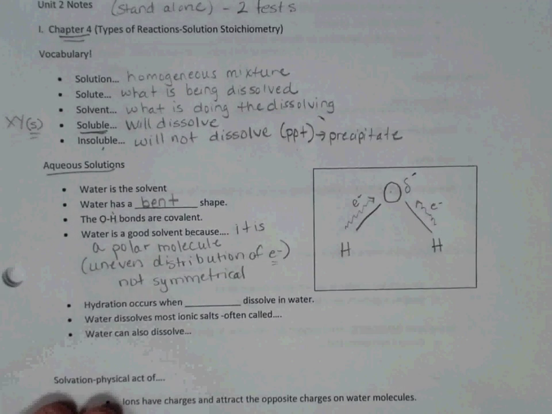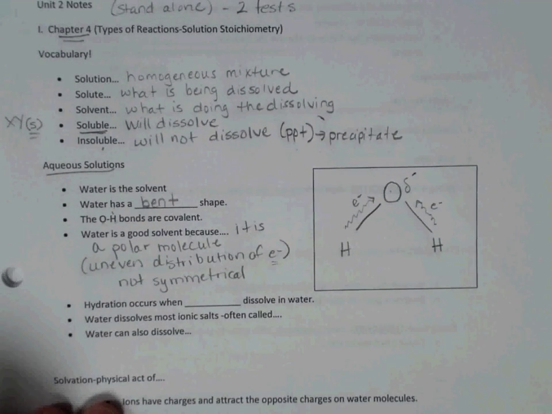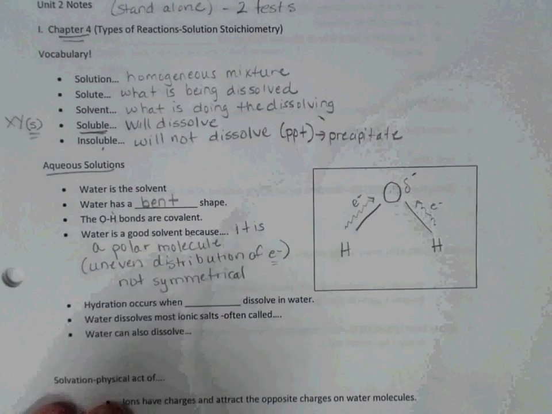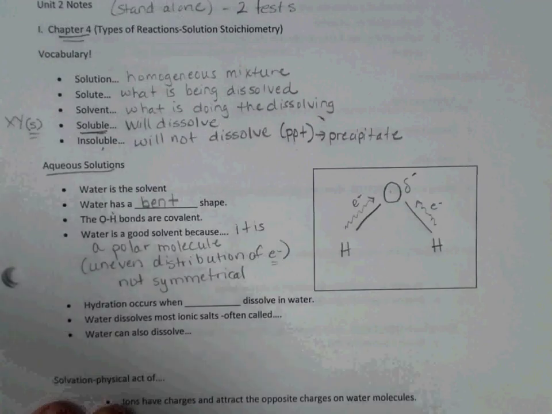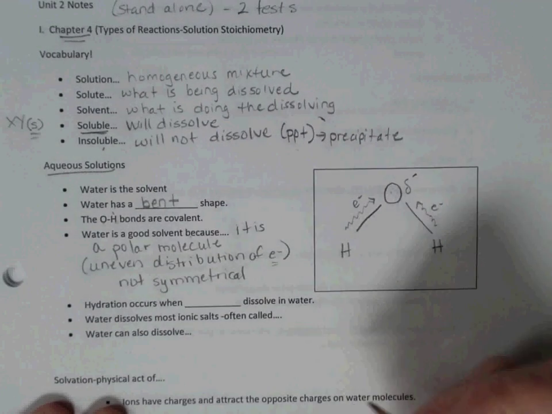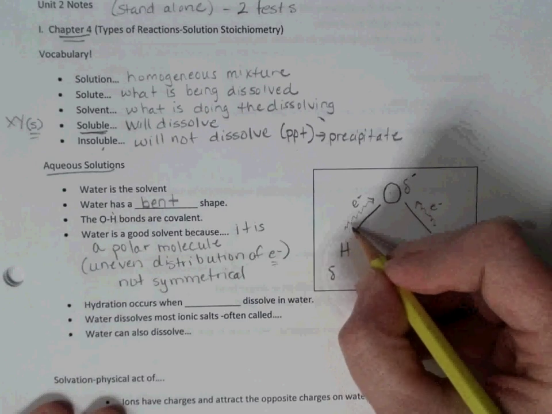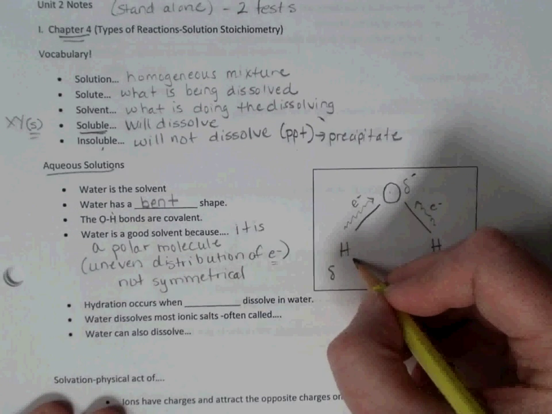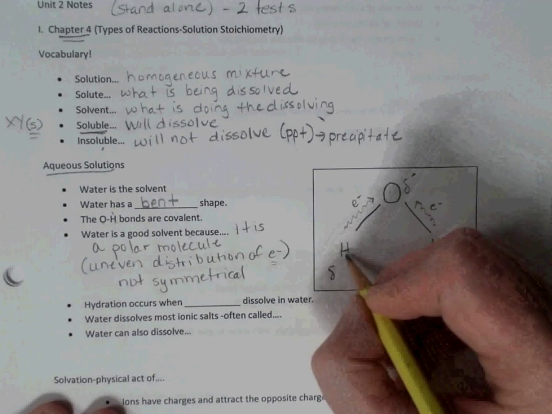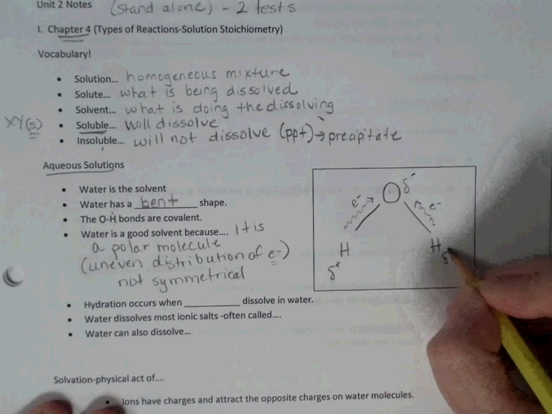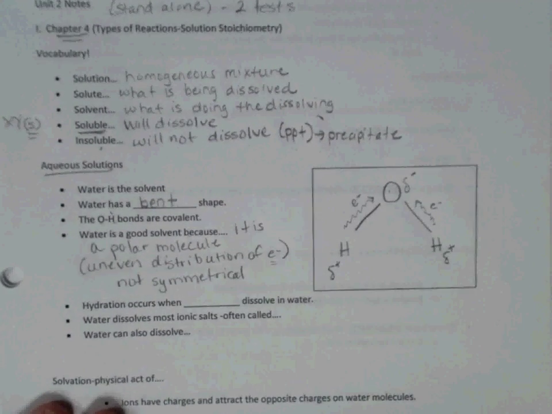But this is the symbol that you'll see. If you're pulling this negative away from you, what charge will you become? Positive. So slightly positive.